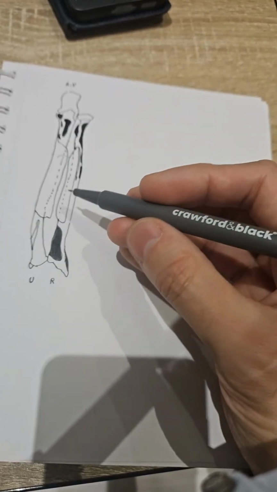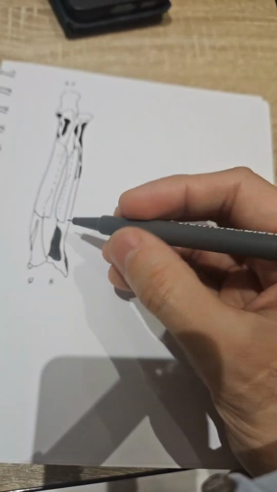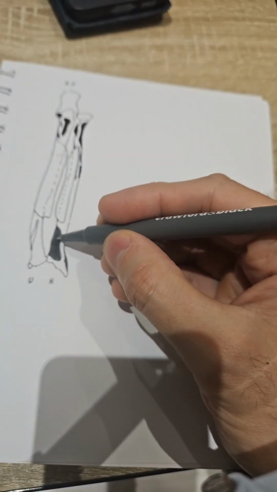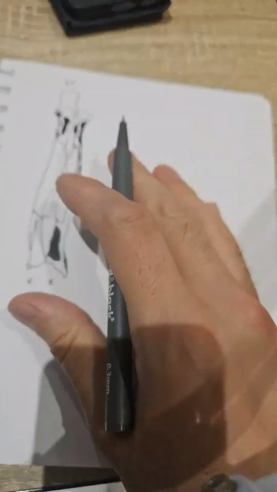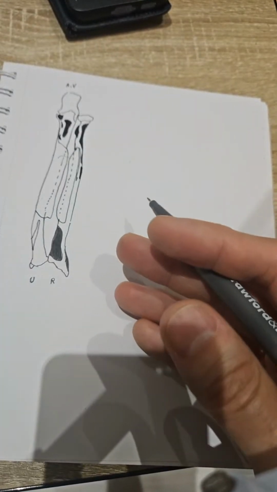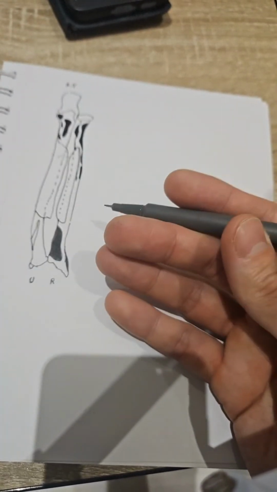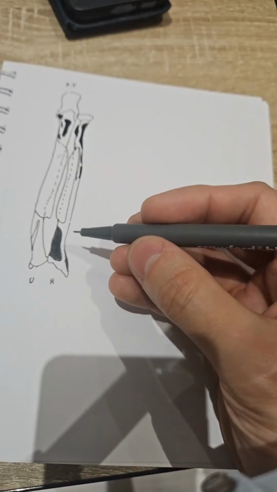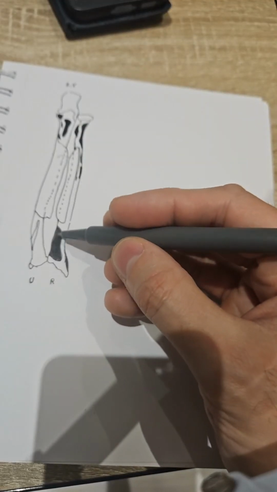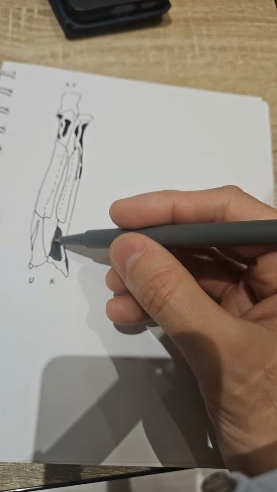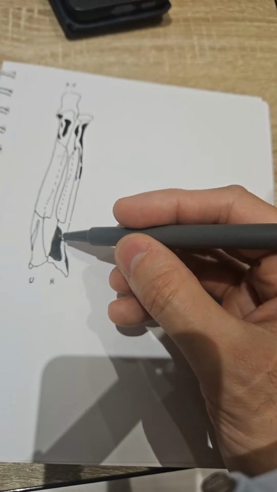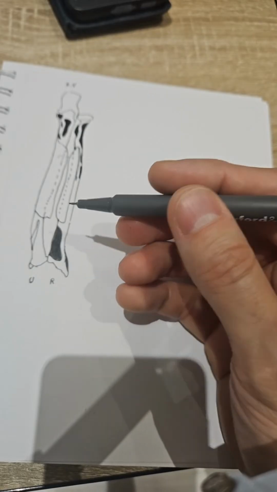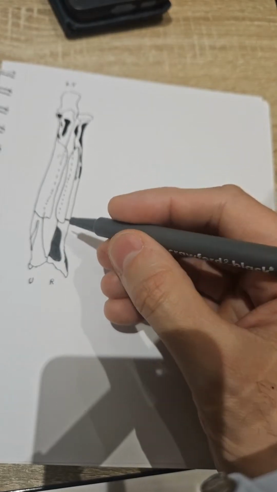Pretty much the same. Disruption of this insertion can impair pronation, and also it can contribute to chronic wrist instability. And accurate reduction and fixation are very important for functional recovery.